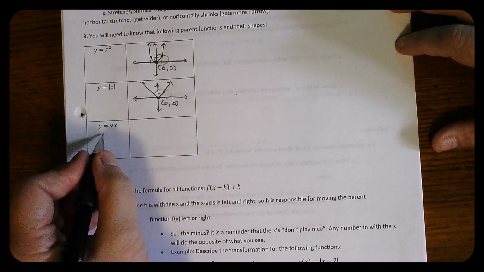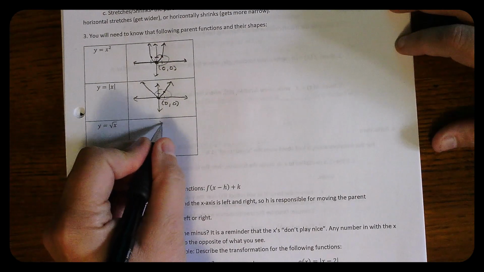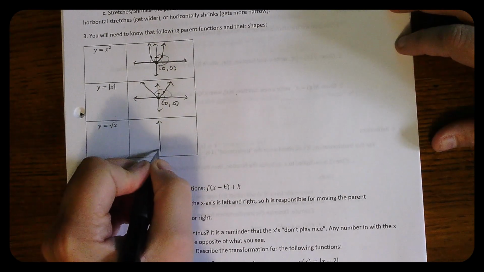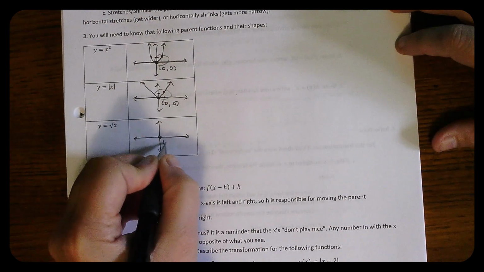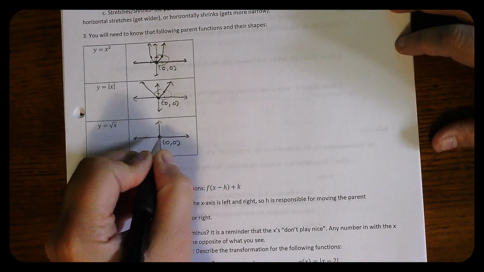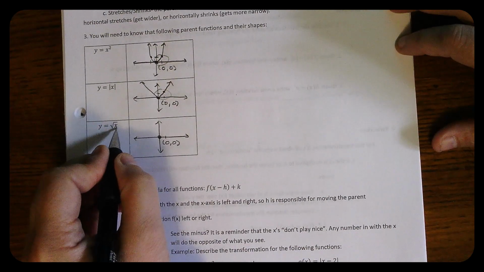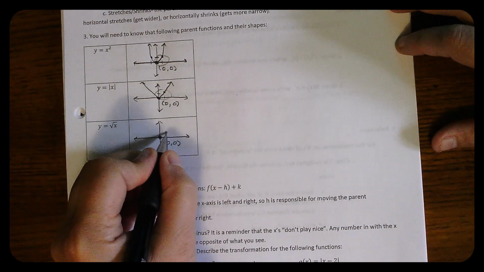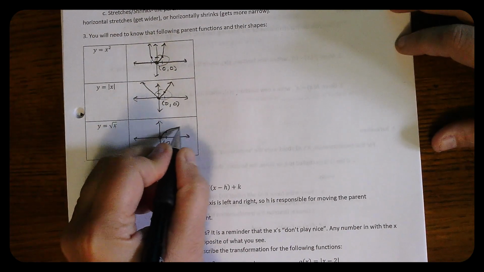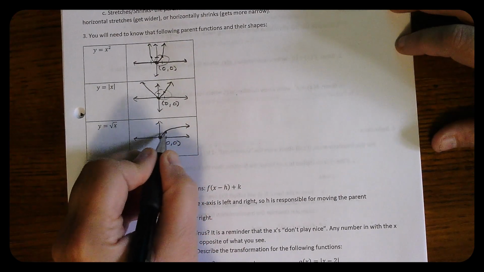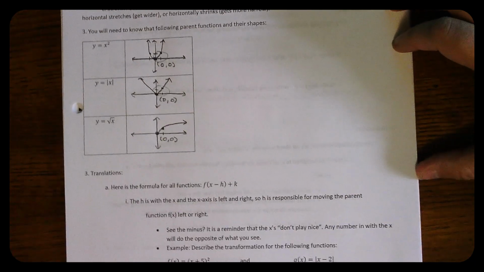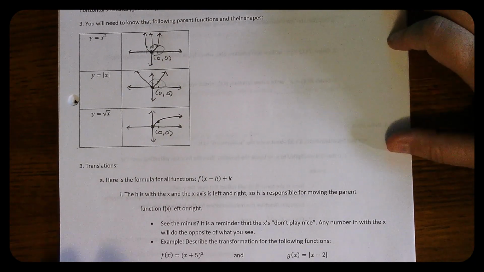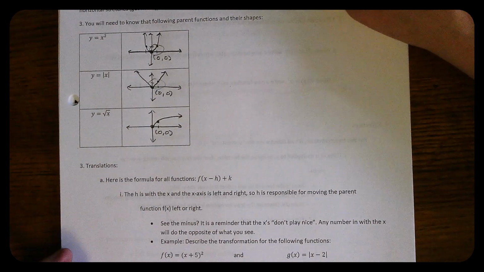And then we have the square root function, y equals the square root of x. It looks like this. It also has a vertex at 0, 0. When you go right 1, the square root of 1 is 1, so you go up 1. So for all of these parent functions, your first movement is right 1, up 1. And for all of these parent functions, the vertex is at 0, 0.